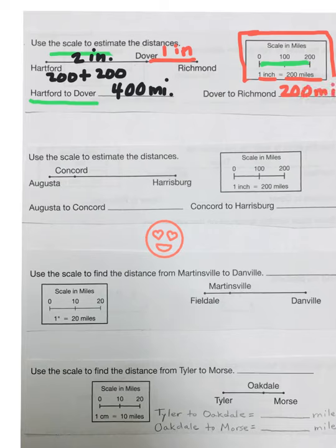Great job. Now, let's go to our second scale right here, and let's check it out. And we always have to check the scale. Now, it looks like this one's the same, isn't it? It says 1 inch equals 200 miles. So that's the same scale. Now, if we had our map and we were going to measure from Augusta to Concord, which is what it asks us to do right here, we would see that that is only half an inch.